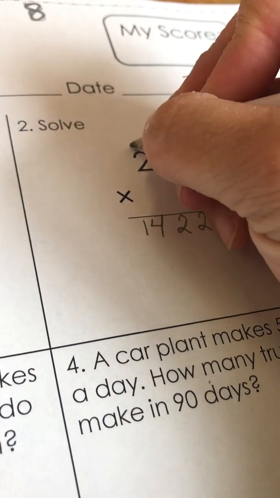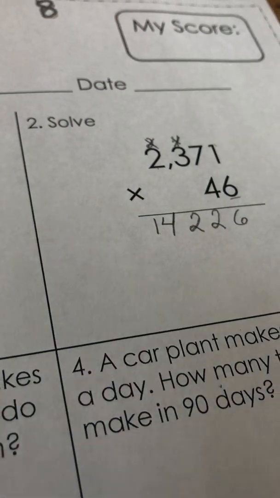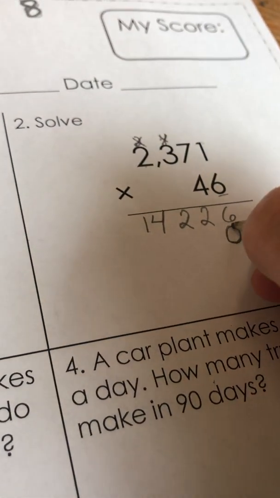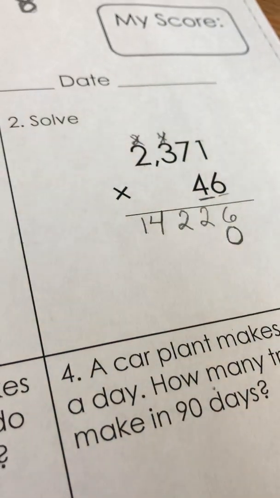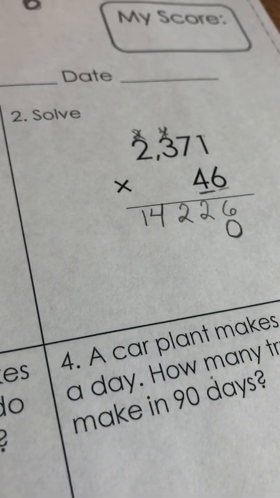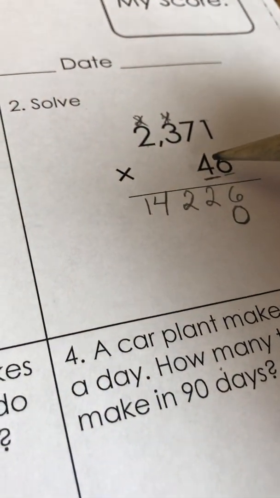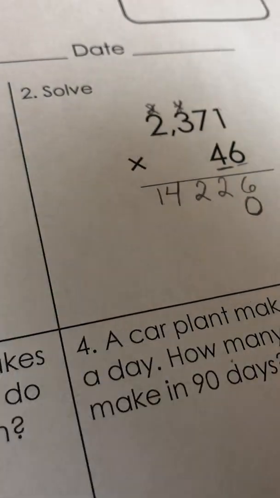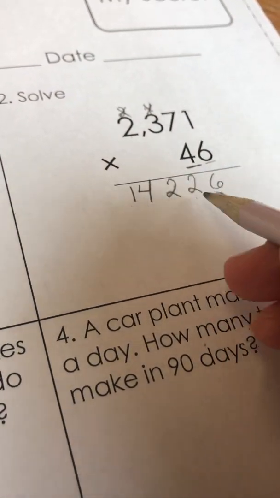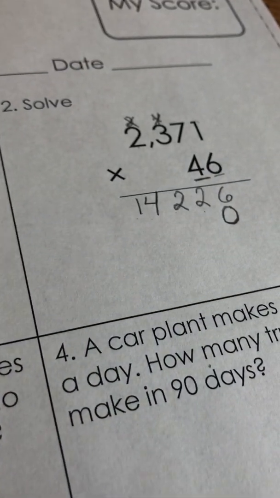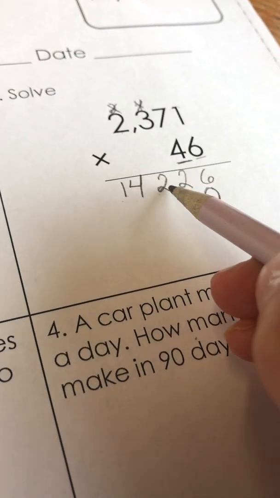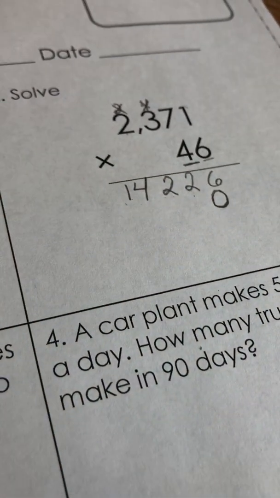I'm gonna cross these off before I go over to my tens place. I'll add that placeholder 0 because I'm multiplying 40, not just 4. As I multiply this, it's very important that I line my numbers up so I don't get messed up when I add, but I want to make sure I line the place values of the numbers up.